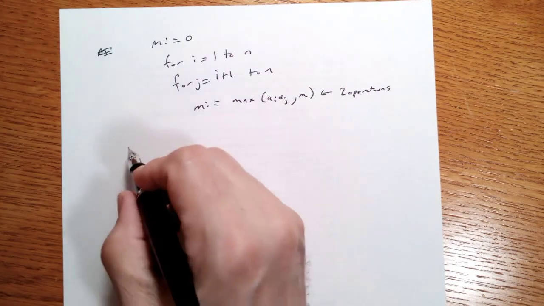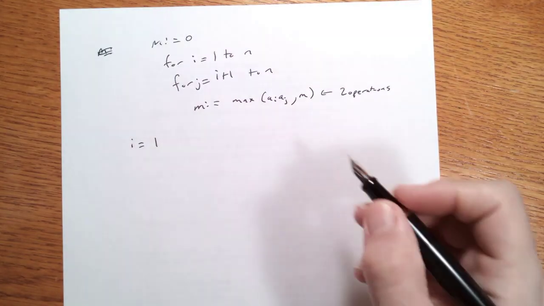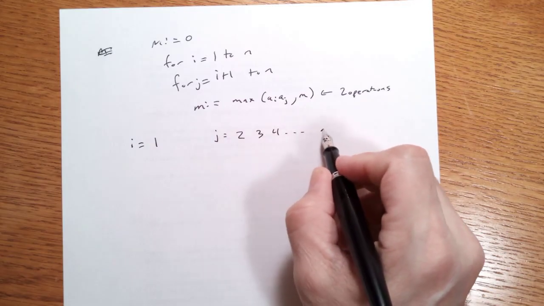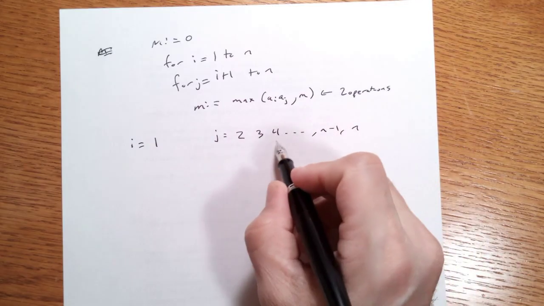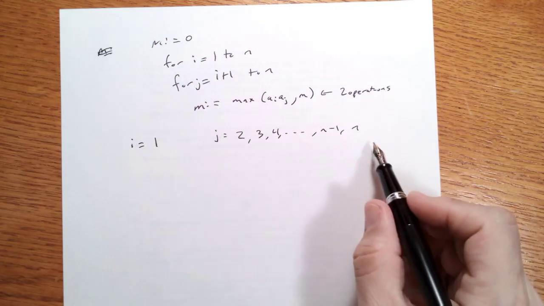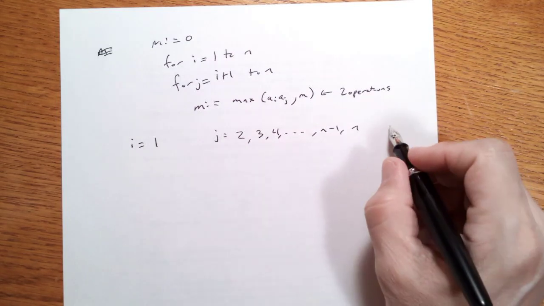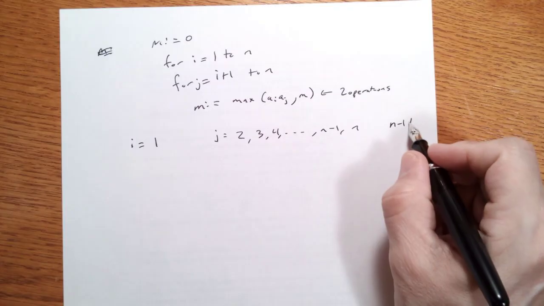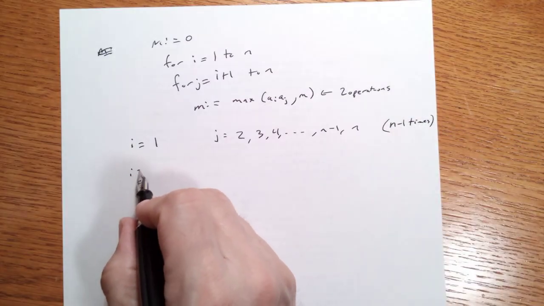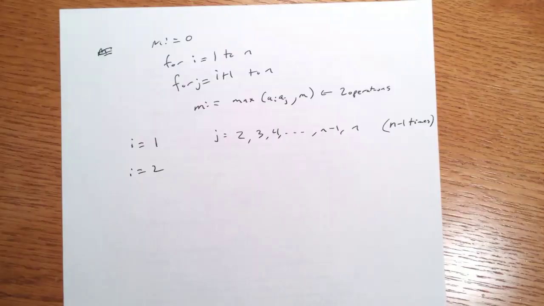So I'm going to think about what happens when i equals 1. Then j is 2, 3, 4, n minus 1, n, because it starts 1 bigger than i. And then we do that whole set. Oh, wait a minute. That's n minus 1 times. And so then we increment i.